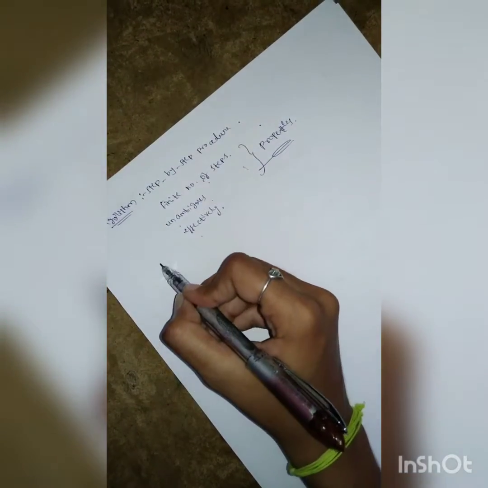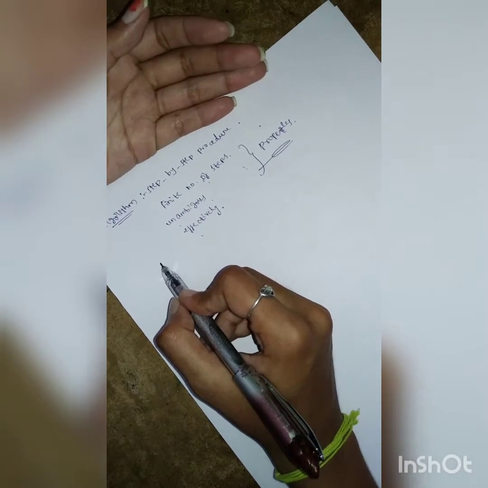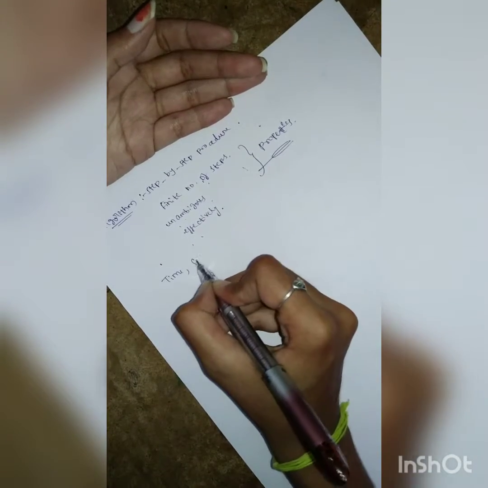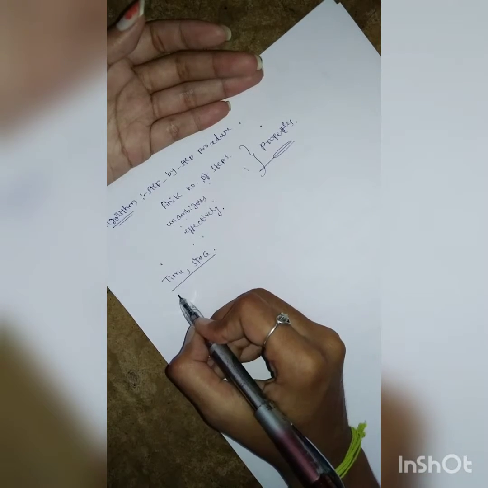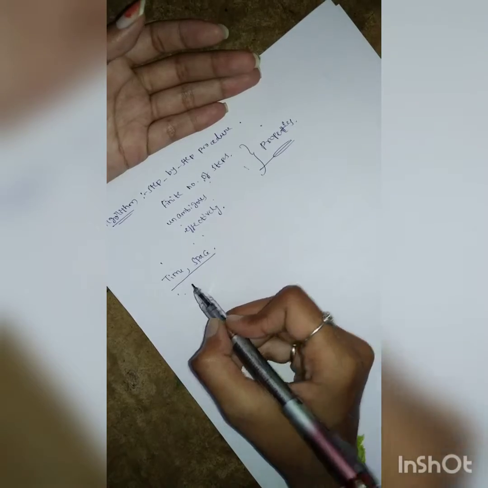Now, the performance of an algorithm. How is the performance of an algorithm determined? It depends on two complexities: one is time complexity and the other is space complexity. What is time complexity? The amount of time taken to execute the program.